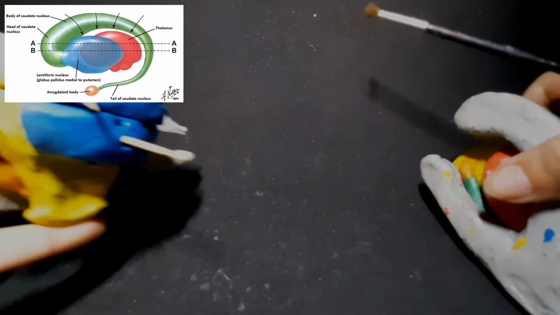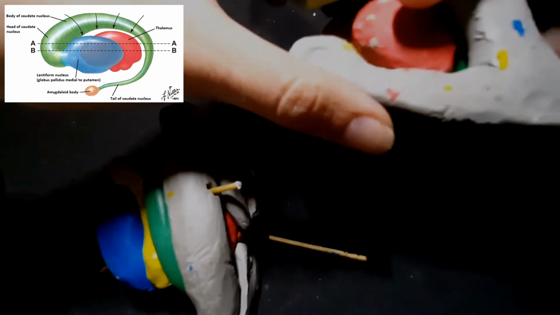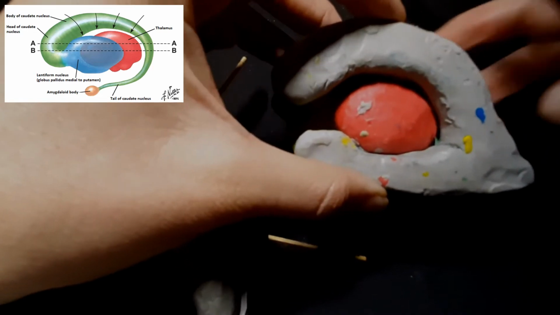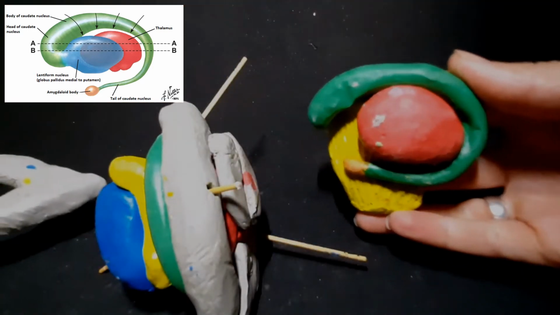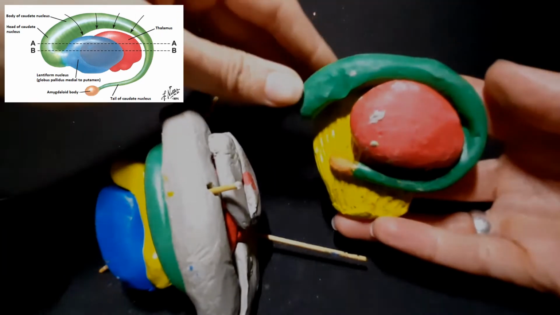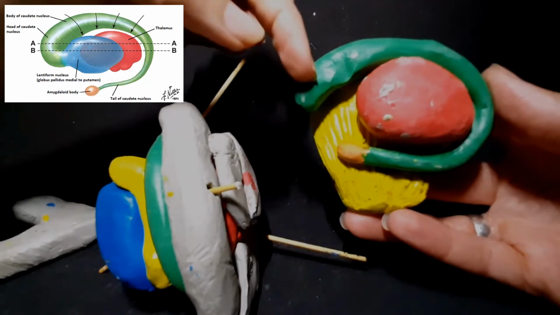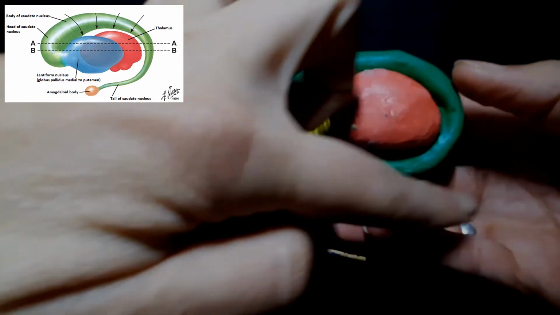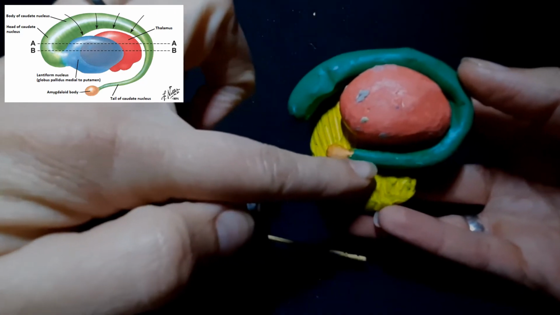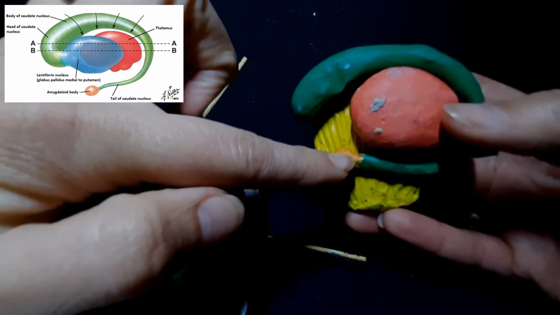So let's look at the one on the right hand side, the structures in the right cerebral hemisphere. You can again see the lateral ventricle, and if I remove that lateral ventricle, you can see that green caudate nucleus, which is that curved structure with the head, the body, and the tail all the way around, and at the anterior end of the tail you can see the amygdaloid body.